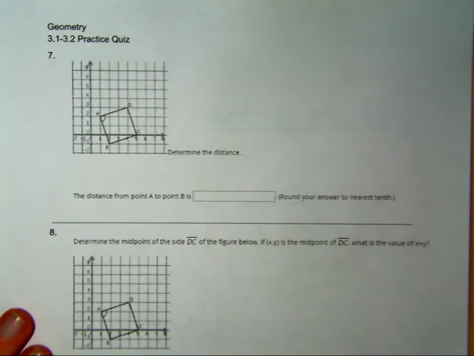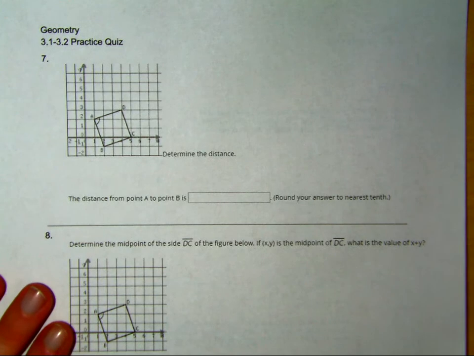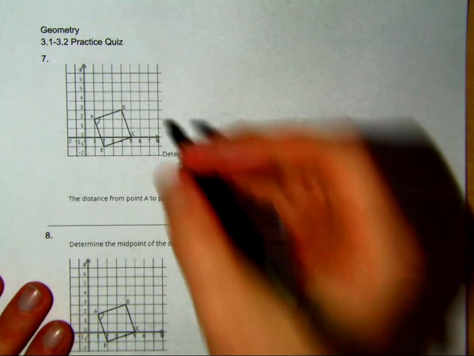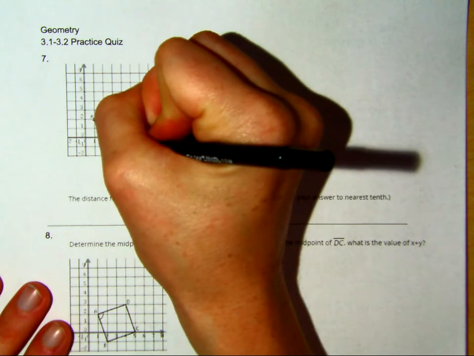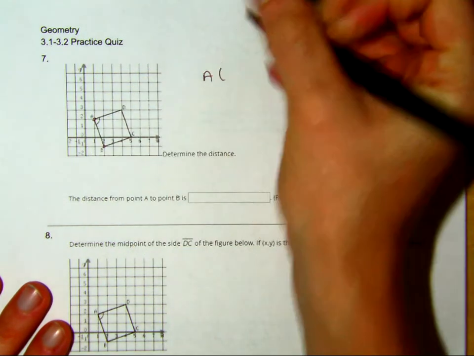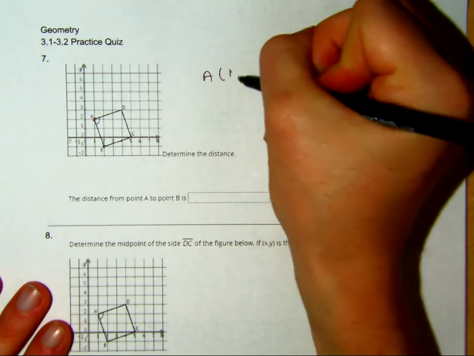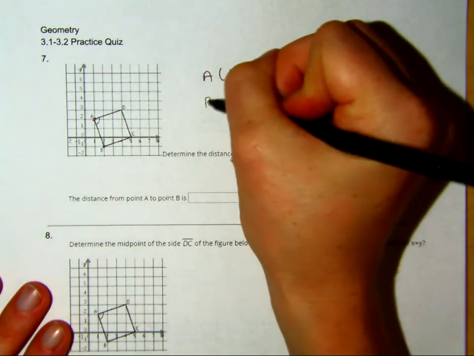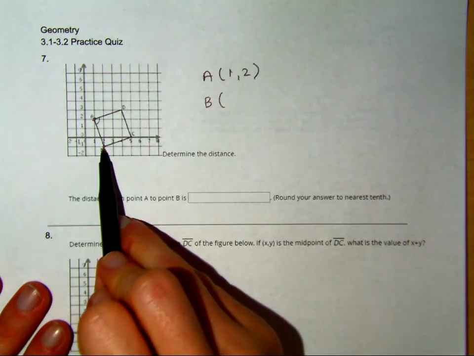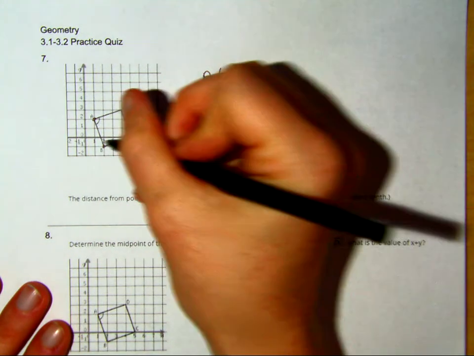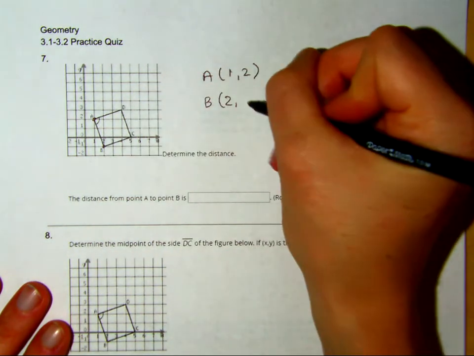Okay, so number 7, we want to determine the distance from A to B. So point A is at (1, 2). Point B is at (2, -1).